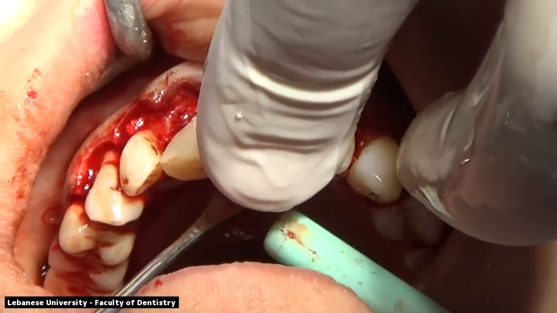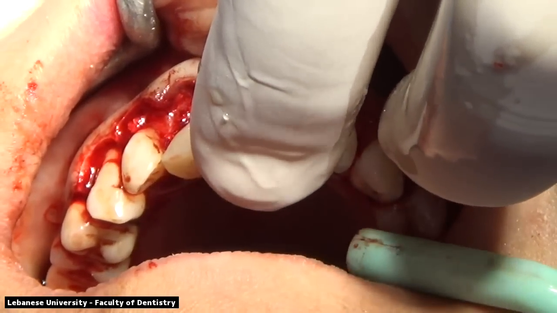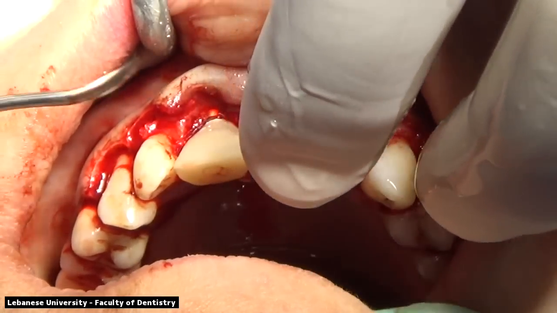Checking the palatal aspect and the buccal aspect to make sure that there is no excess cement coming out. There is no cement coming out from either side.